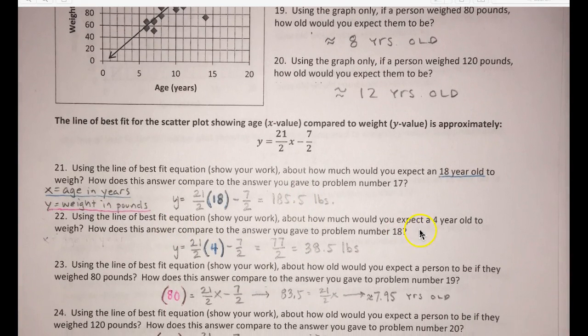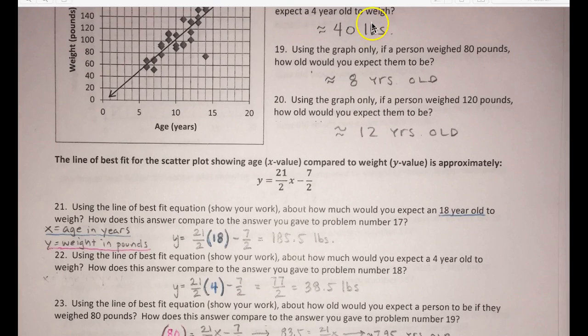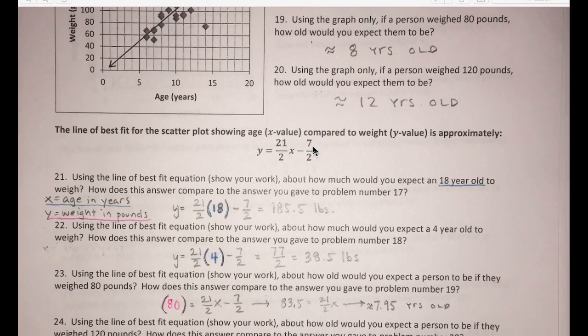This looks very similar. A 4-year-old, well, 4 is the age in years, x, so I'm going to plug in 4 because he's 4 years old. I'm going to plug that in for x. Work this out, and then subtract 7 over 2. I would get 77 over 2, which equals 38.5 pounds. Again, pretty close to what we have there, but a little more spot on.